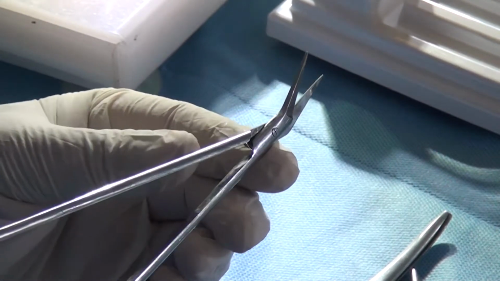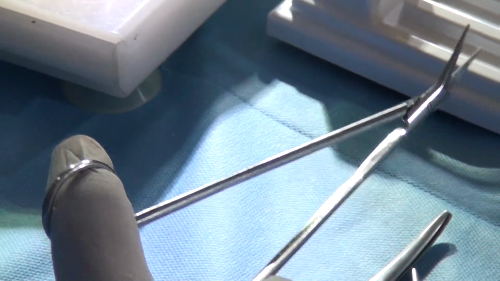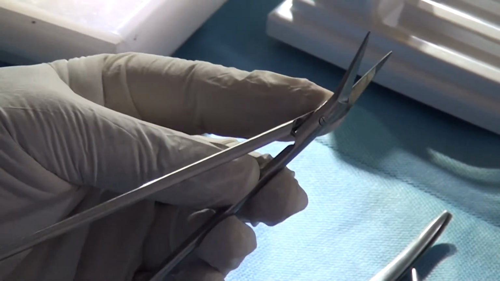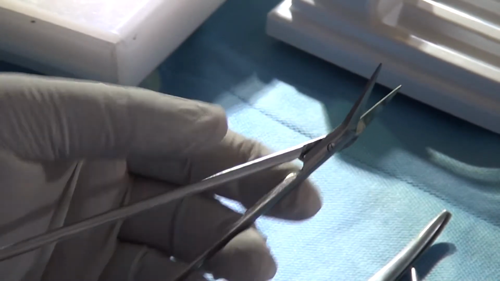Do you understand now the surgical scissors? What's your name? Jasprit. The advantage of the fulcrum being towards the tip is that it will be very, very precise, and that's what we are looking at.